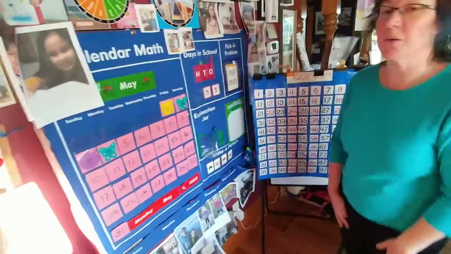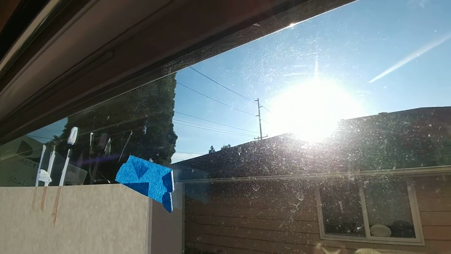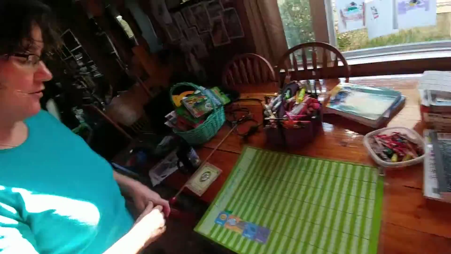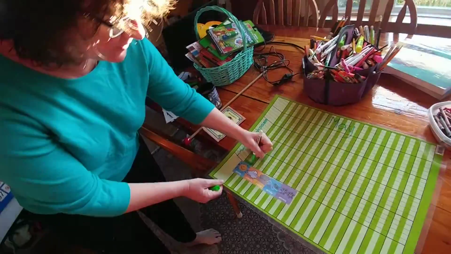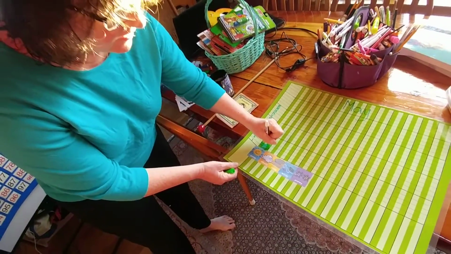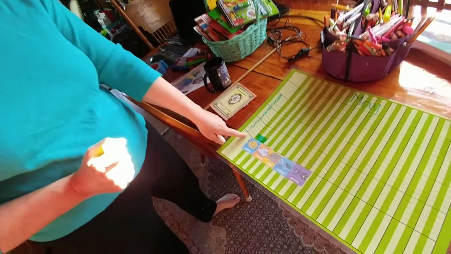Very cool. Let's go ahead and look out the window to see what the weather is like. Let's look at the weather outside. What do you see? I see blue sky. Blue sky is evidence of sunny. It's a sunny day. So looking at our May graph, we have another sunny day. On Friday, we had a sunny day. And now we're going to fill in another box for sunny. So right now, it looks like May is a sunny month.